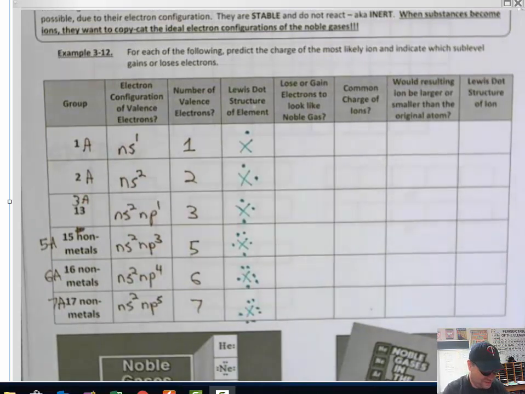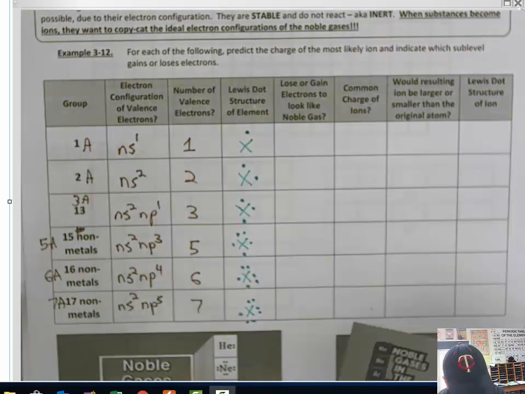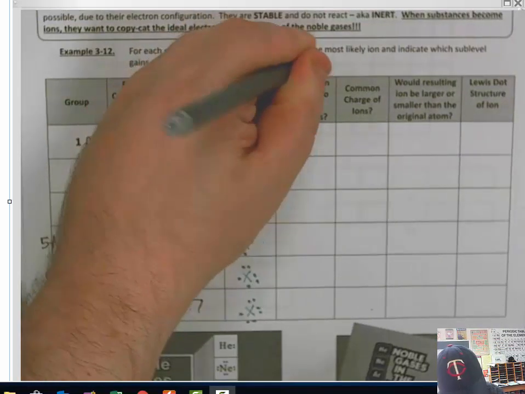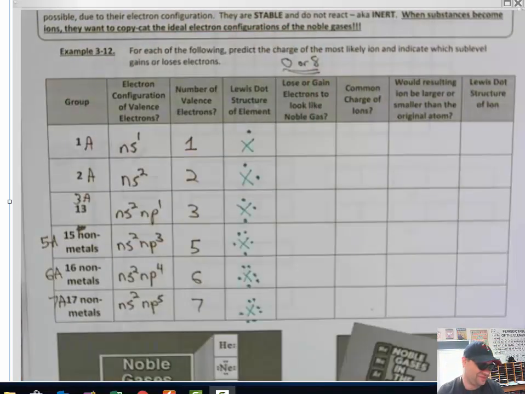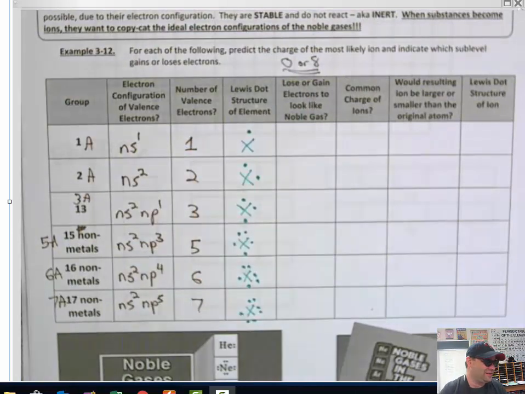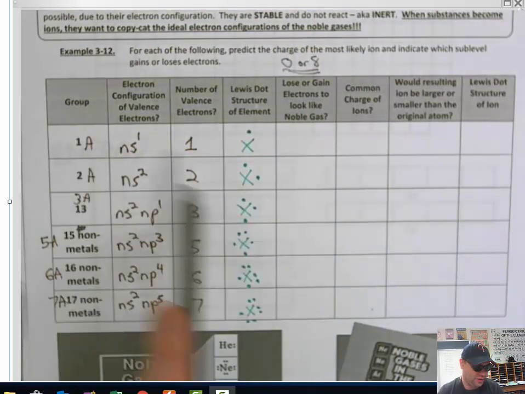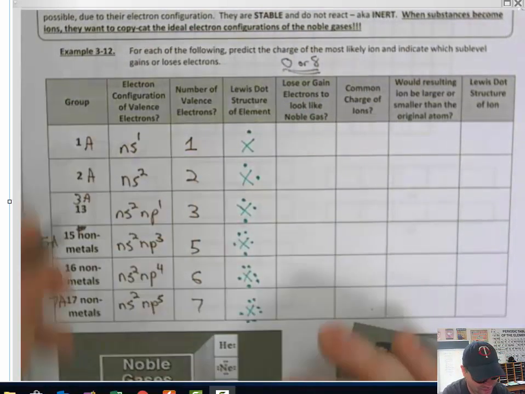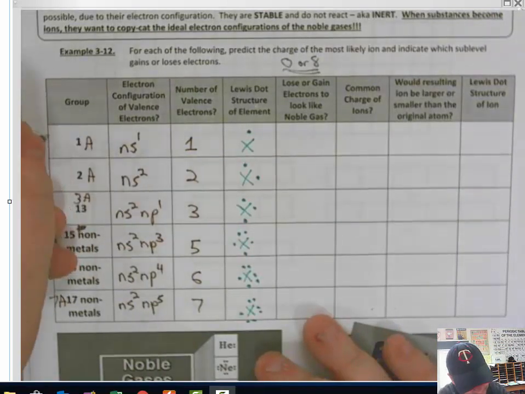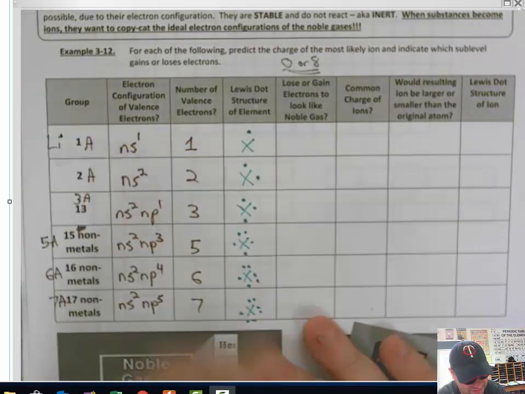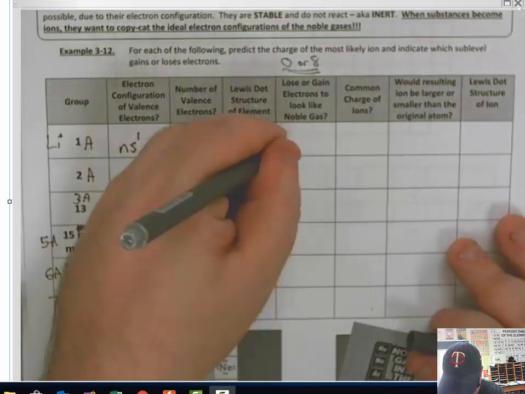Atoms lose or gain electrons to look like a noble gas. Okay? The goal is to get to 0 or 8. That's the goal, to look like a noble gas. So the easiest thing for group 1A elements to do, stuff like lithium, is lose that one electron.